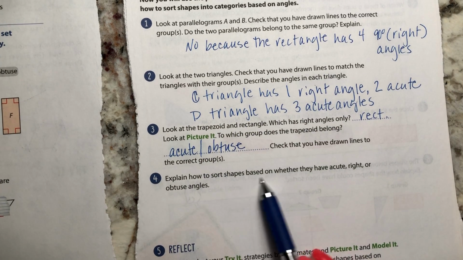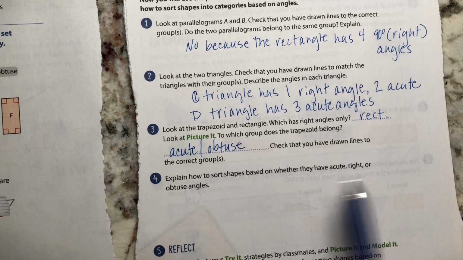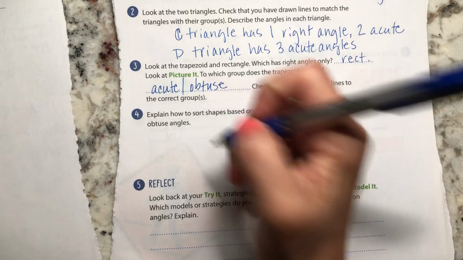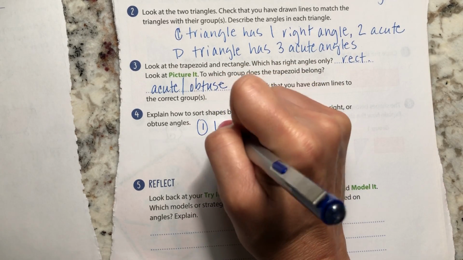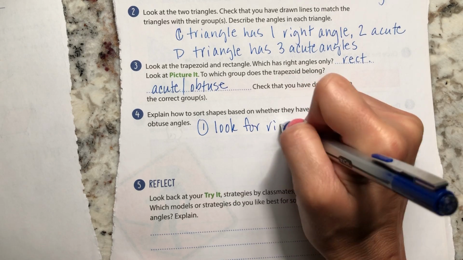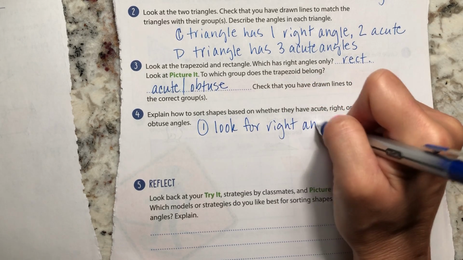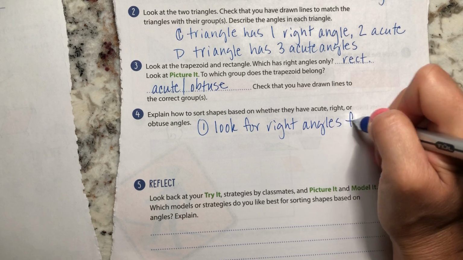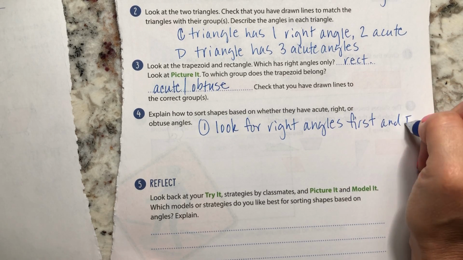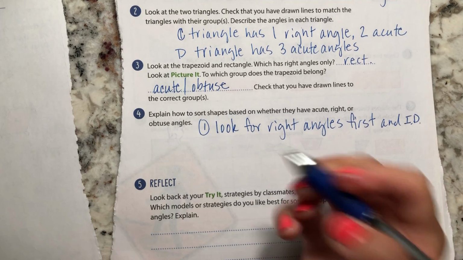Explain how to sort shapes based on whether they have acute, right, or obtuse angles. Well, you would first look at the angles. And I would look for right angles first. And I would identify those. I'm going to put ID for identify, ID the right angles.